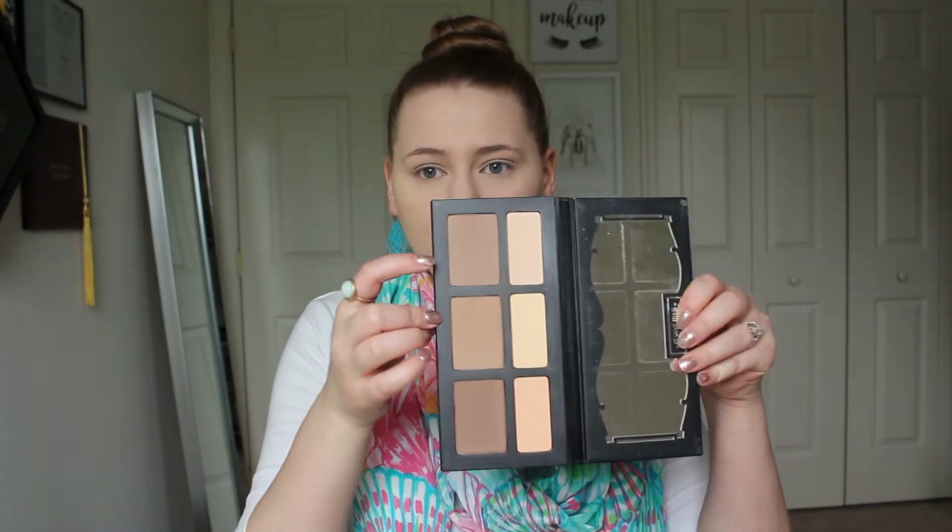I'm going to go in with these two darker shades here, mix them together on an angled blush brush by BH Cosmetics. I'm going to really just sculpt out the cheekbones.